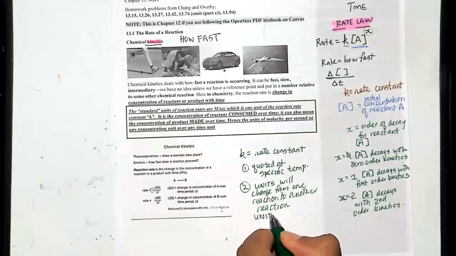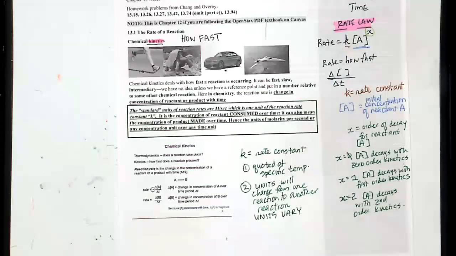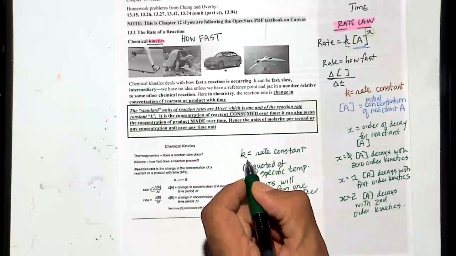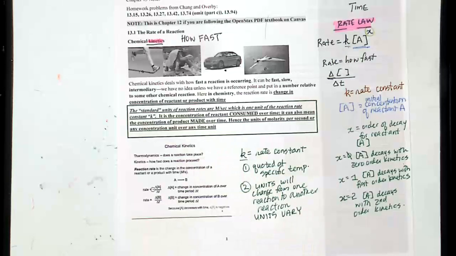Okay, so the units vary, is what I'm trying to say. Okay, so when we do rate law problems, which we will do next week together, we'll find out that our units are not consistent, okay? From one homework problem to another, from one example problem to another example problem. So this K, you got to figure out the units, which is kind of difficult, okay?